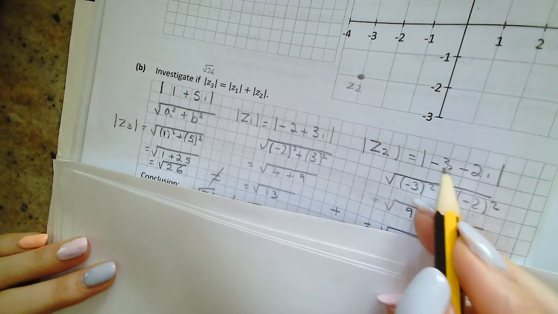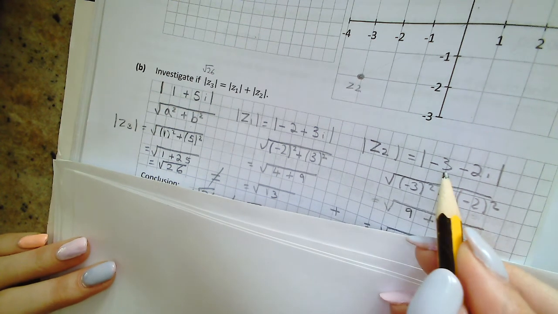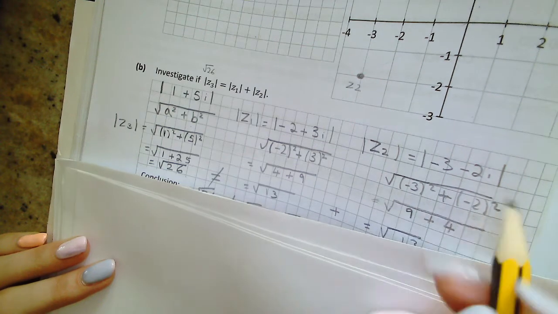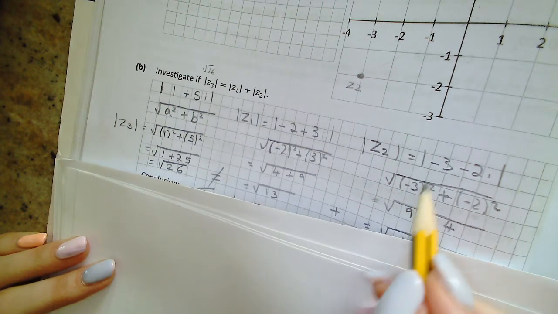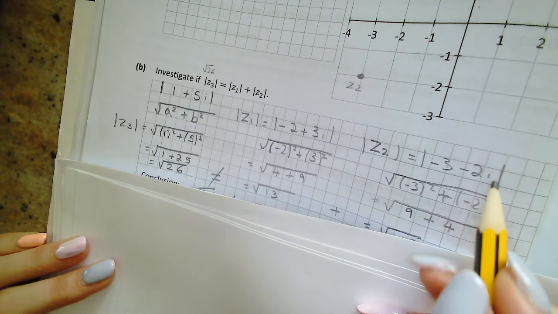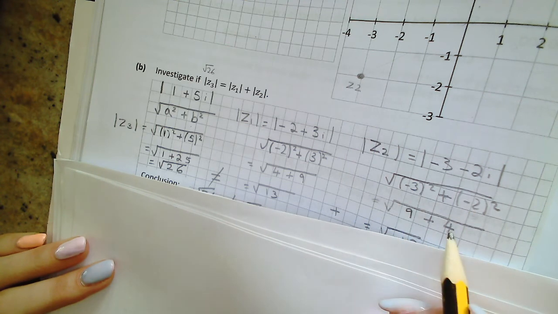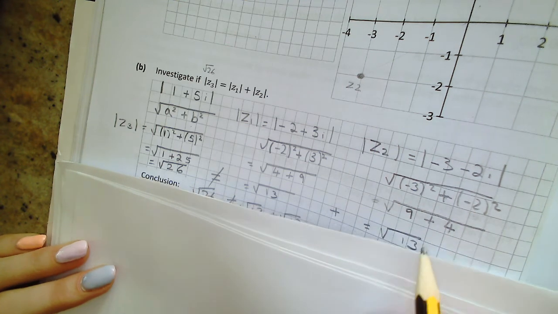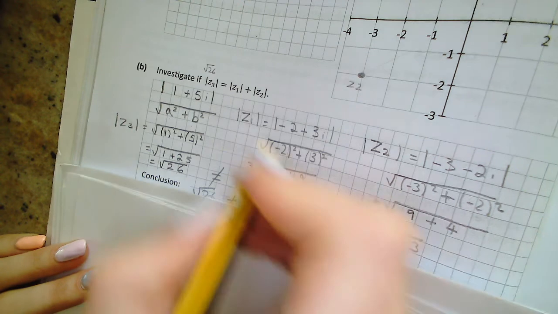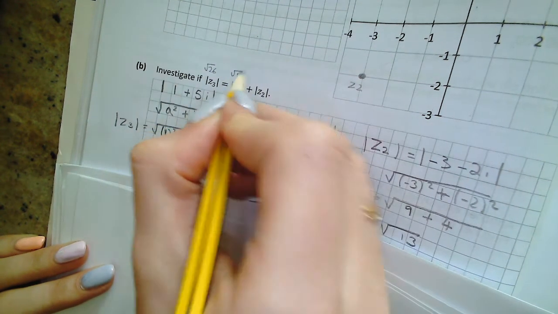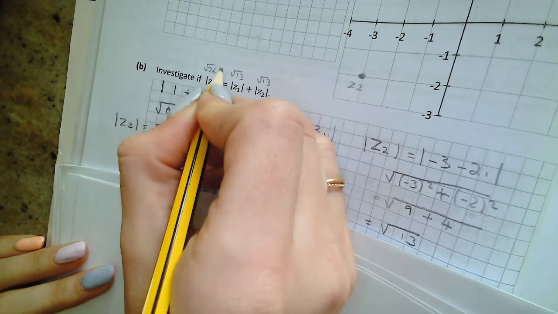For Z2, we sub in there, minus 3, minus 2i, so these were got from part A, the start of the question. A in this case is minus 3, and b is minus 2. So you square them, you get positive numbers, and you get 9 plus 4, which is root 13. So I'm just going to fill that up here, root 13 and root 13.